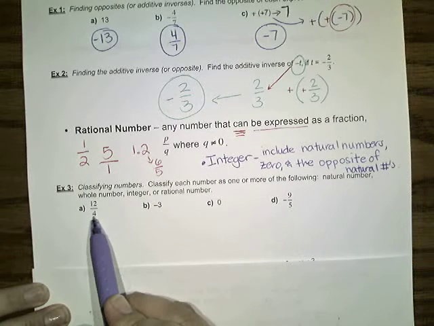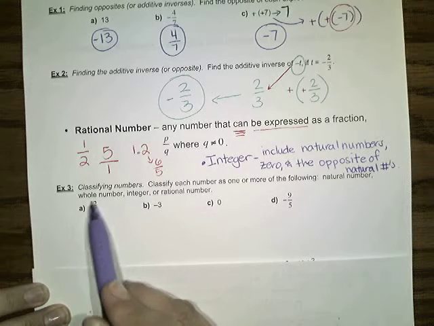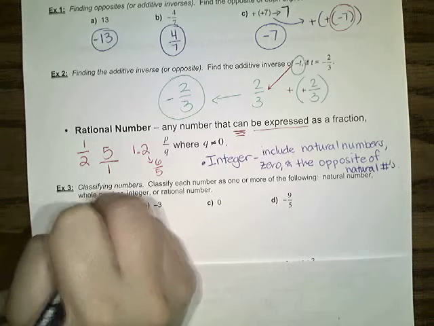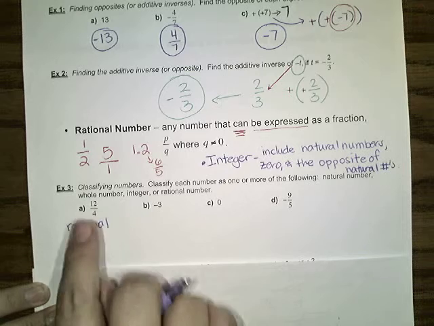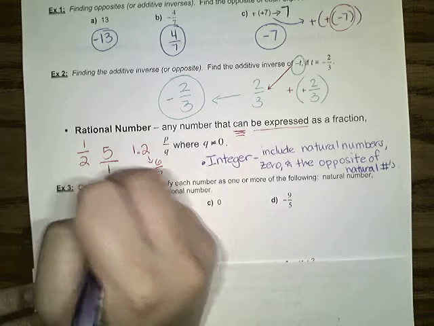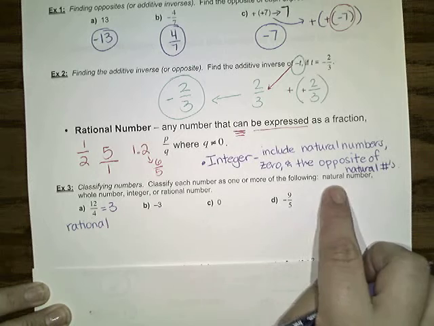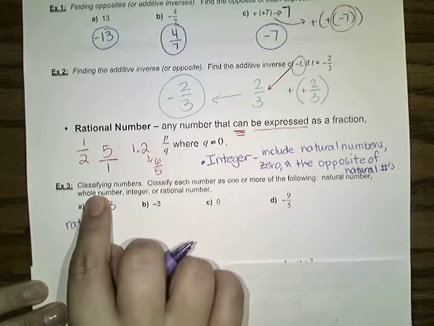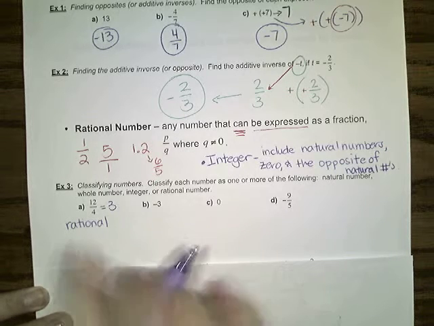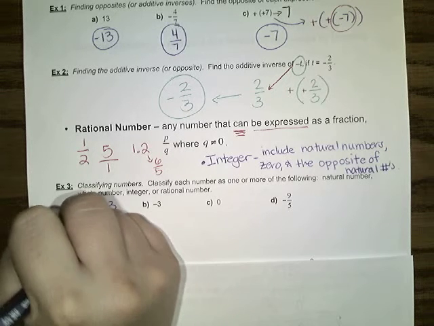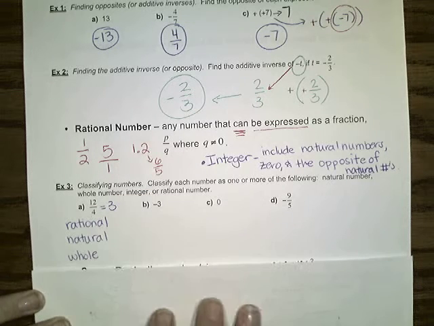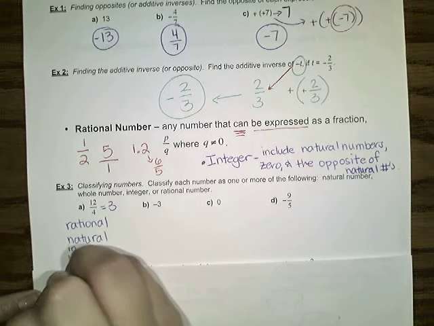So here we have 12/4. First off, it is a fraction, so we can definitely classify it as rational. But we can also look at this and say, well, 12/4 can be simplified to just become 3, which is a natural number. It's also part of the whole number family and integers. So this value, 12/4, is not only rational, it's also natural, whole, and an integer, if I could squeeze that in there.